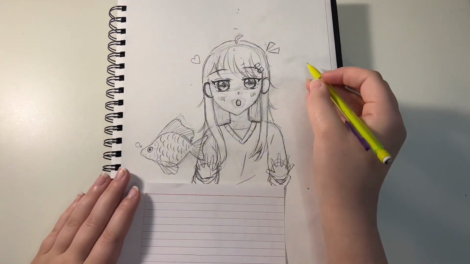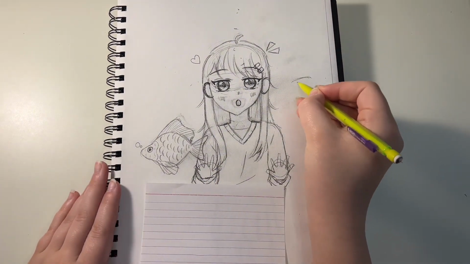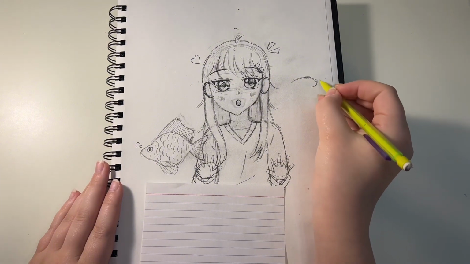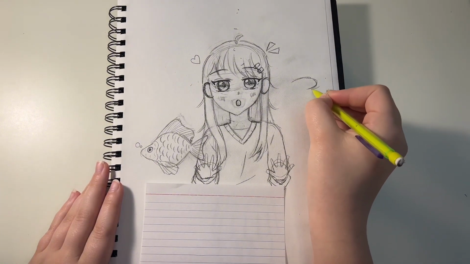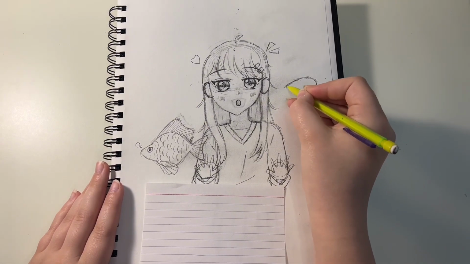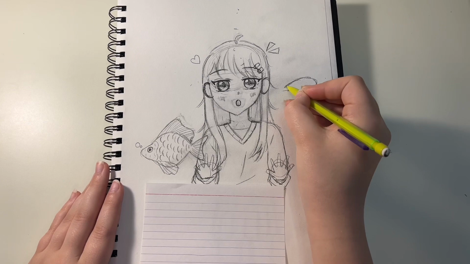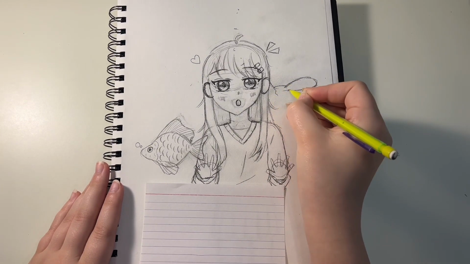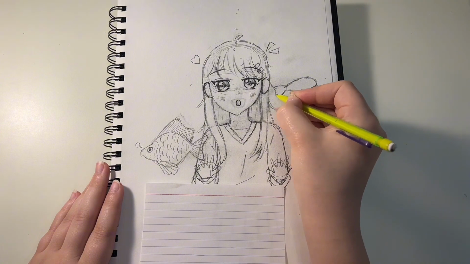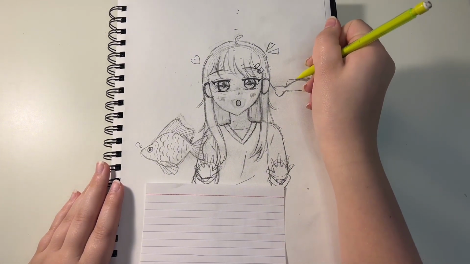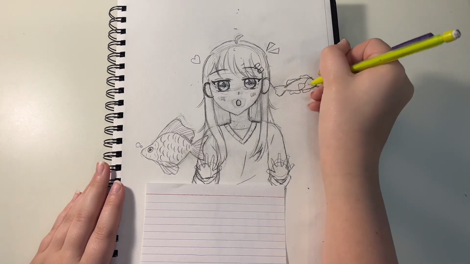The next fish I decided to draw was a clownfish. Also, the reason that I have an index card at the bottom is because I put that over top of my other drawing while I was sketching things out, just because I really didn't want my hand to smudge the drawing of the girl or the other fish. So if you see an index card and I'm resting my hand on it, that's just because I don't want to smudge the other sketches.